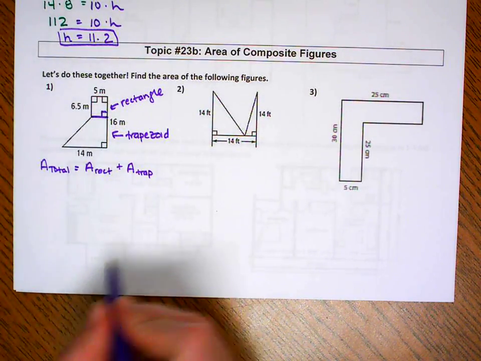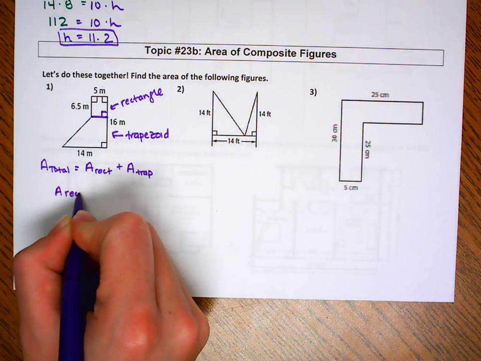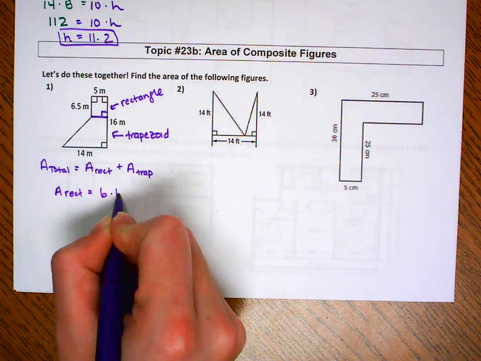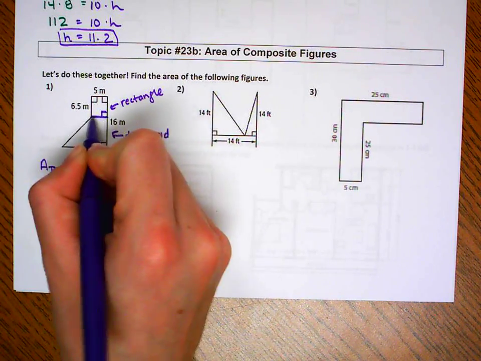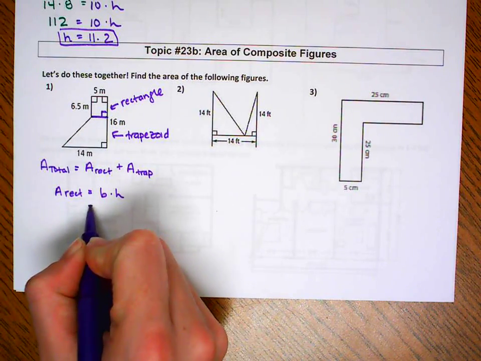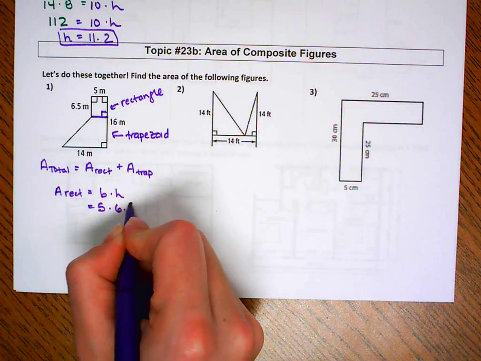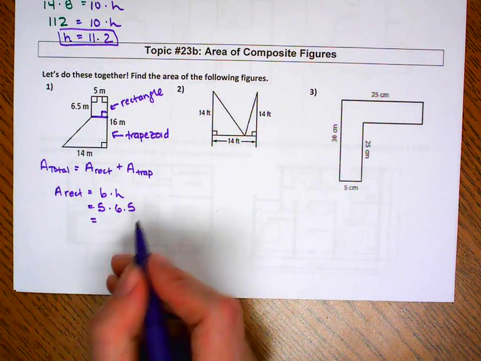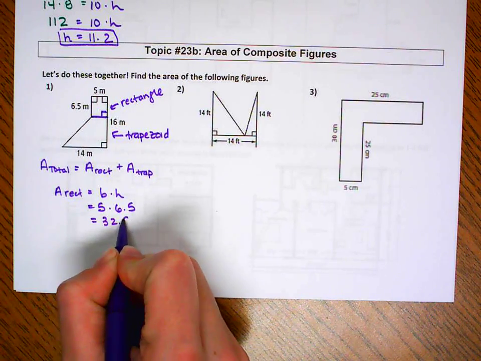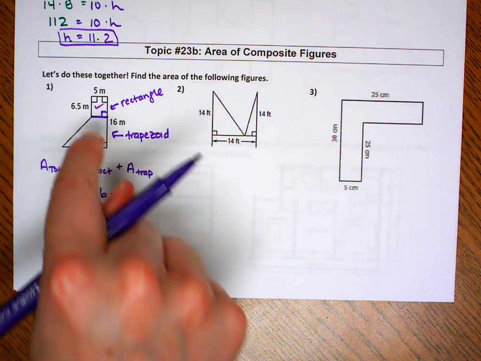Okay, well let's start with the area of the rectangle. It's going to be base times height. Okay, well I could use this as my base. It has a length of 5. The height is 6.5. So the area of my rectangle is 32.5. Okay, that's taken care of. If you even want to do a little check, you can. Now let's do the area of the trapezoid.